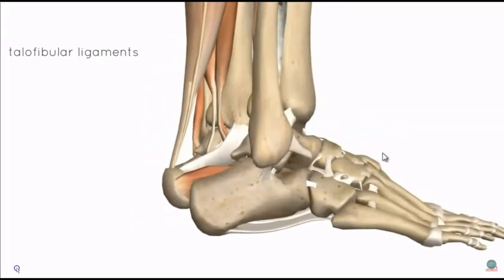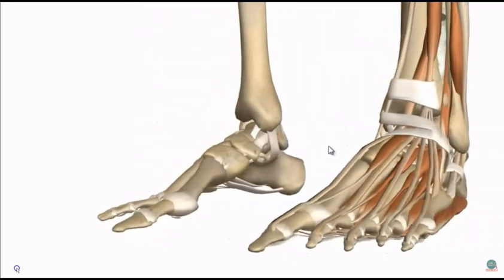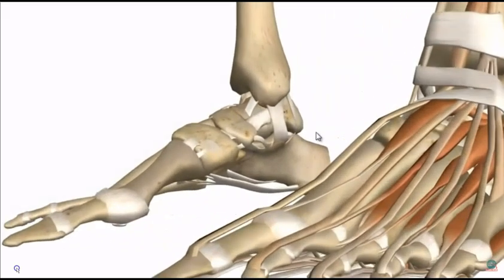And then you've got this ligament which connects the medial malleolus inferiorly to the calcaneus. So this ligament is called the calcaneofibular ligament. So those are the 3 lateral ligaments, and I'll just rotate the model medially so we can take a look at the medial complex of ligaments.